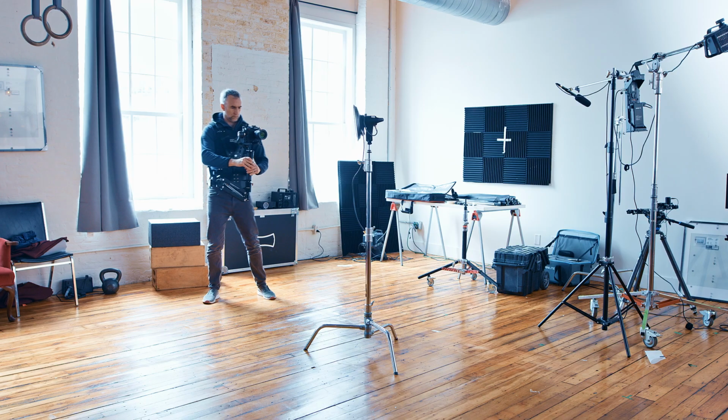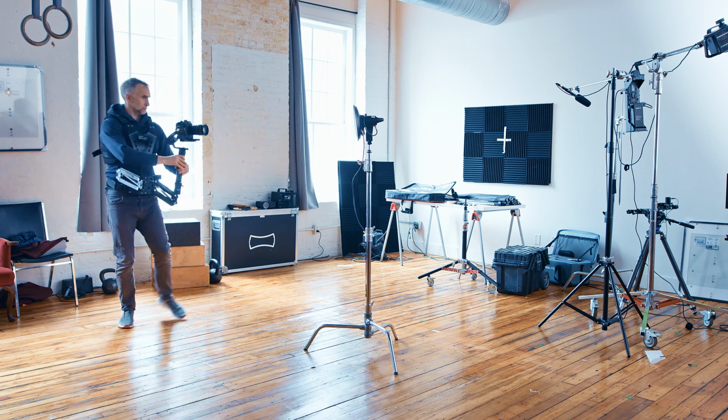If you want to take that movement out, you'll need to either use a Steadicam or you'll need to walk with your gimbal in a way that doesn't go up and down. It's sometimes called the duck walk or the ninja walk. You end up walking with bent legs so that it takes out both the up and down movement and the movement of the camera.